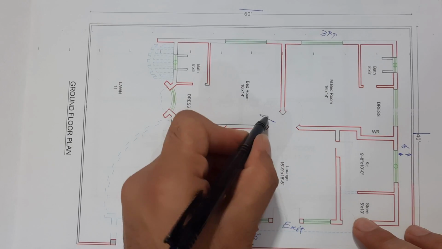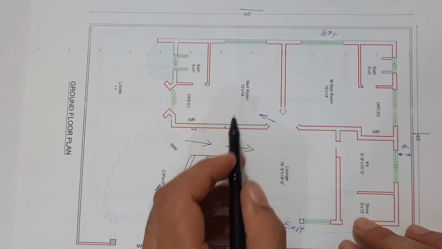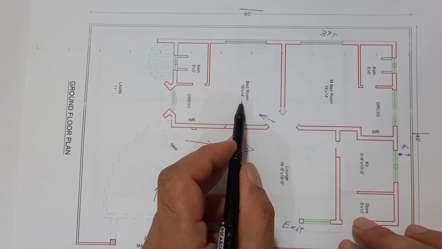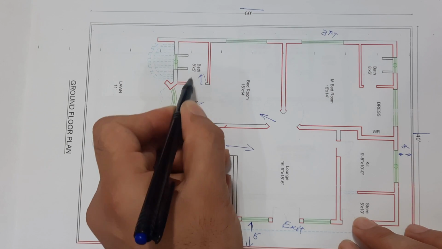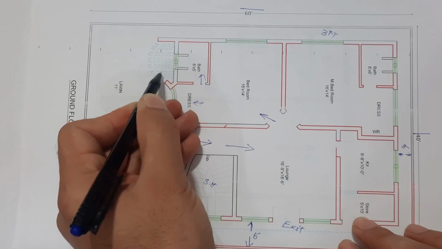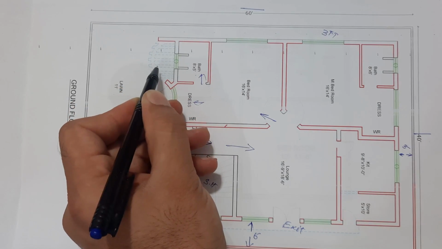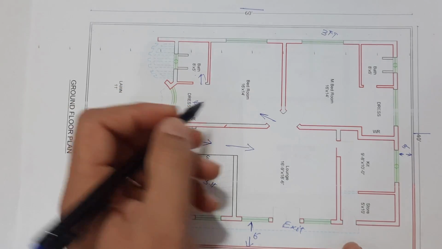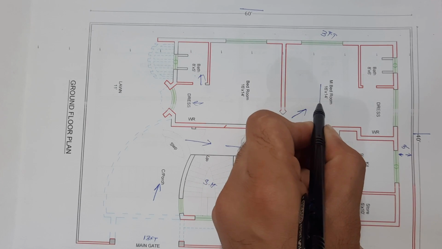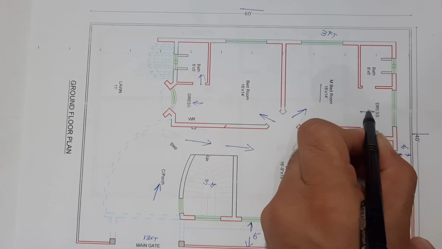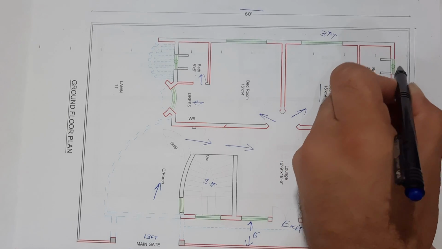This is the first bedroom. Size of this bedroom is 16 by 14 feet, and this is its dress. This is the bath, size is 8 by 5 feet. As you can see on the first floor, this is a chajja design. Next, this is the second bedroom. Size is 16 by 14 feet, and this is its dress. This is the bath. You can see the windows.